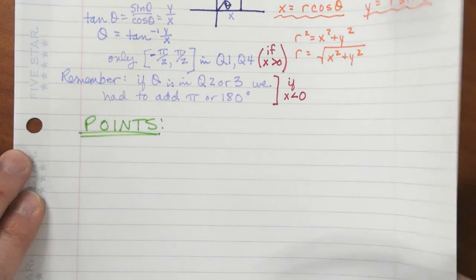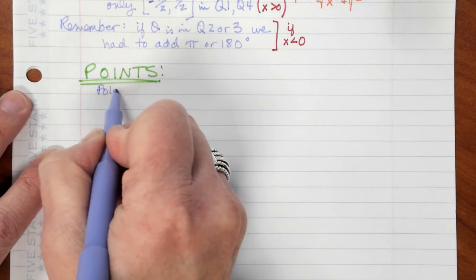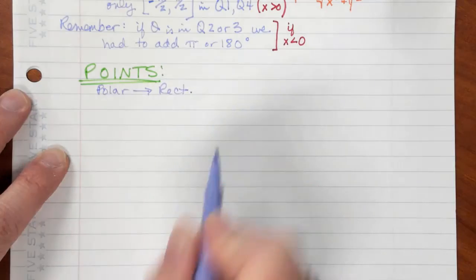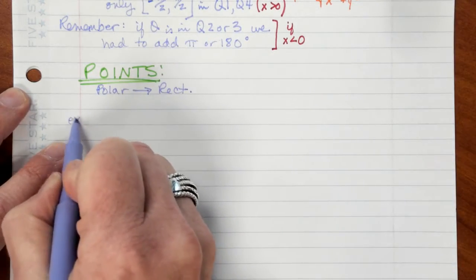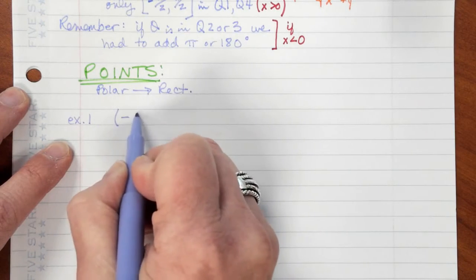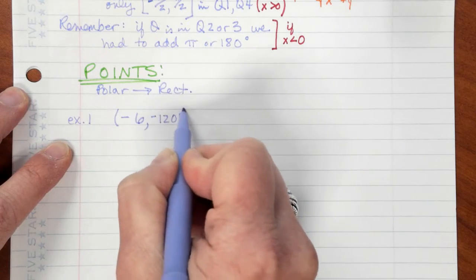If we go from polar to rectangular, here's example 1: (-6, -120 degrees).